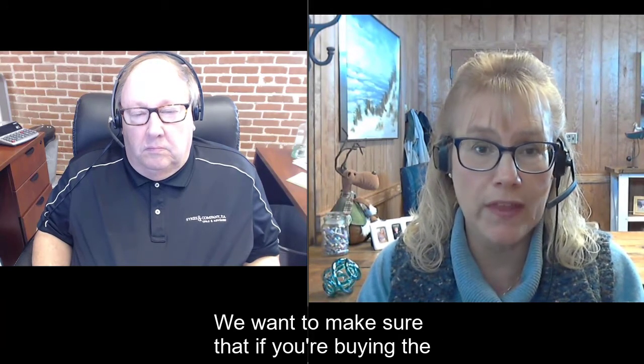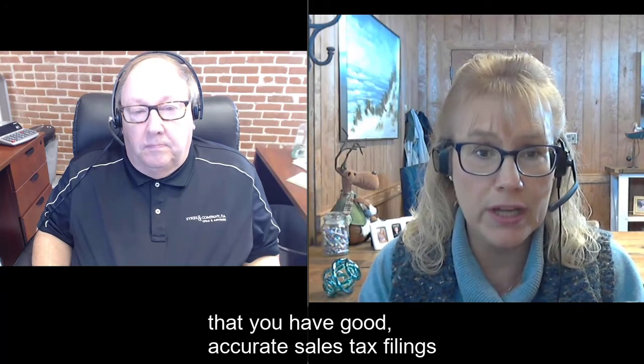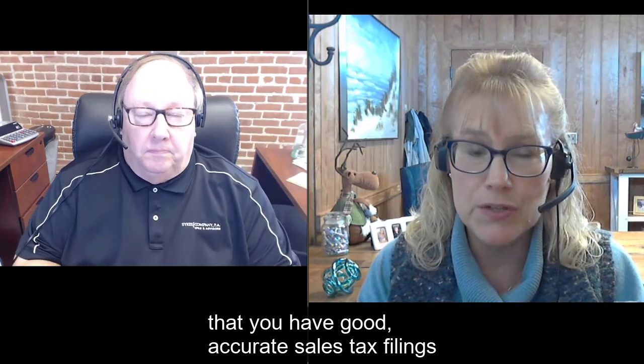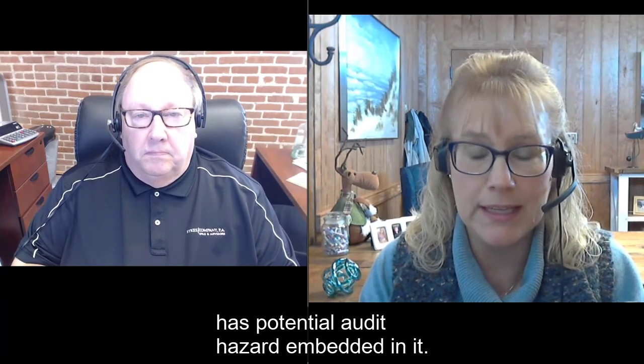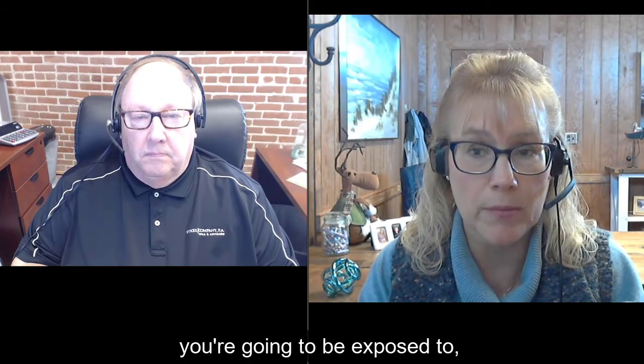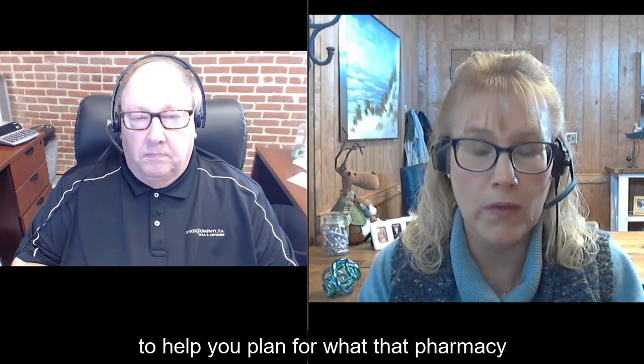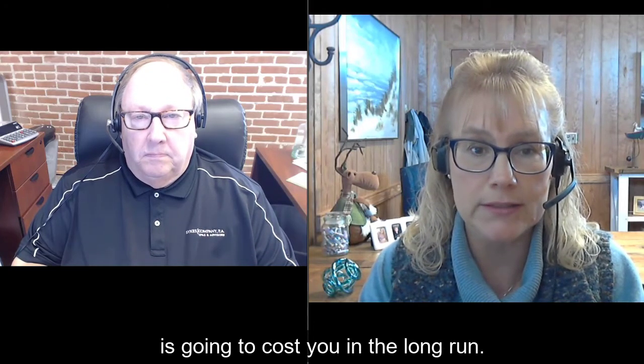Sales tax, sales and use tax. We want to make sure that if you're buying the pharmacy itself, that the books and records follow you, that you have good, accurate sales tax filings so that you're not buying something that has potential audit hazard embedded in it. Knowing what long-term debts and long-term contracts you're going to be exposed to, again, is very important. Finding out that information ahead of time is going to help you plan for what that pharmacy is going to cost you in the long run.